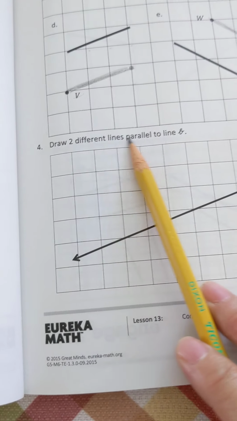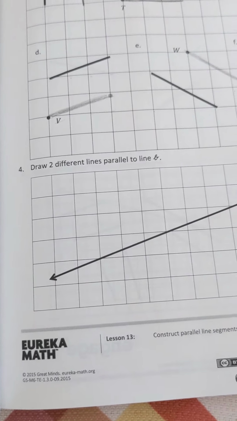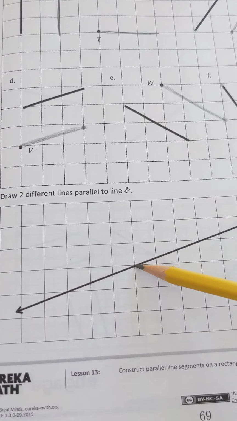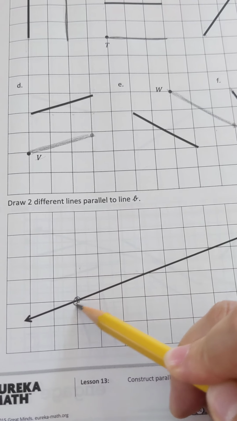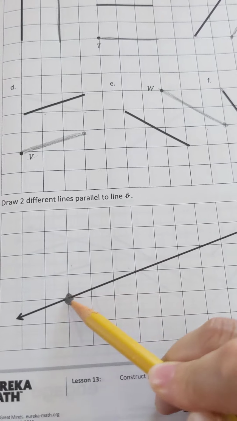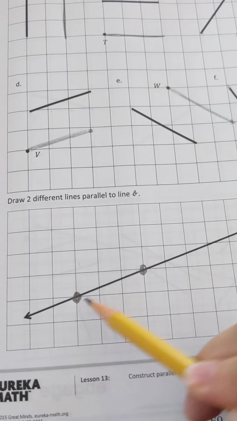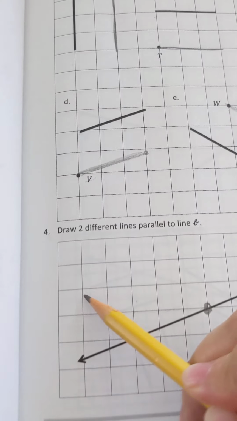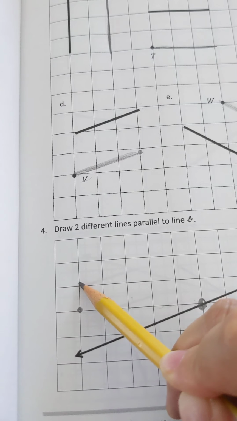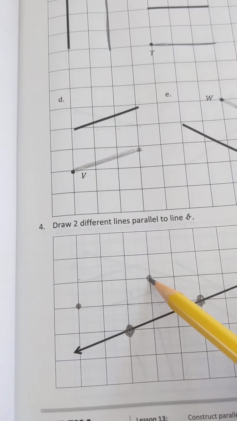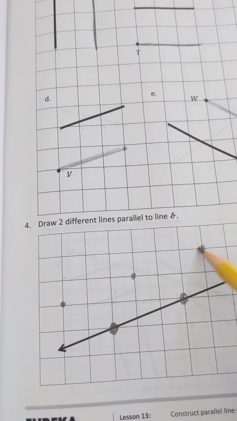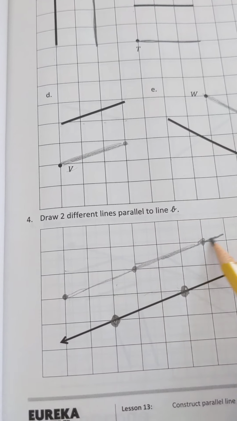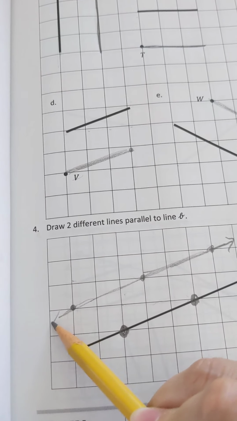Now, draw two different lines parallel to line B. So what you're going to do is pick a point and see its relationship with another point. So I'm going to pick this one here, and then I'm going to pick this one here. Notice how it goes up 1 over 3. So if I were to make another line, say over here, it's going to go up 1 over 3. Up 1 over 3. And if I connect those lines, again using a straight edge, that line will be parallel.